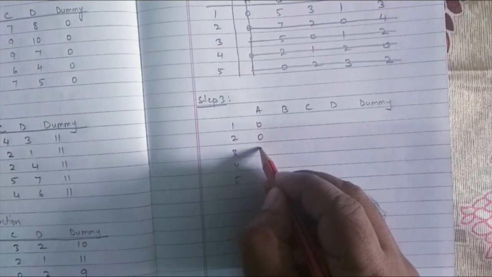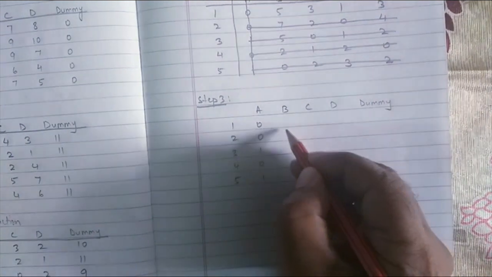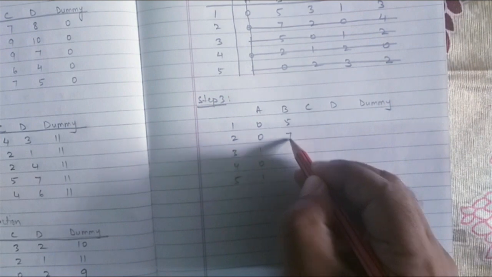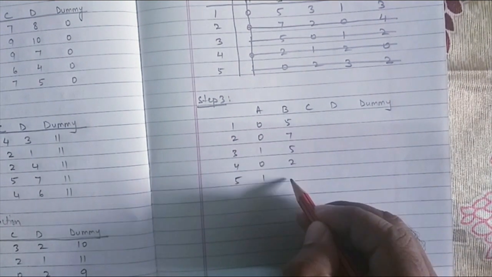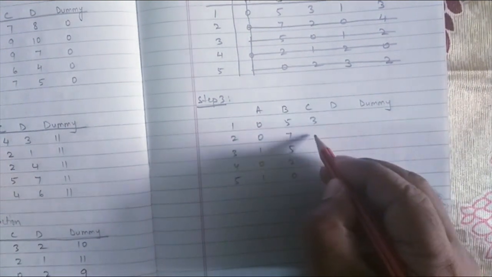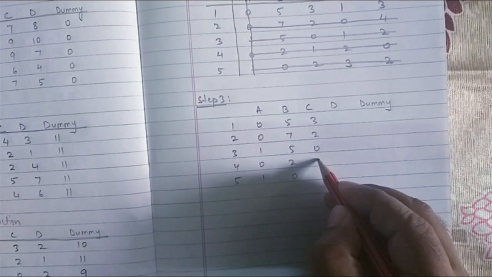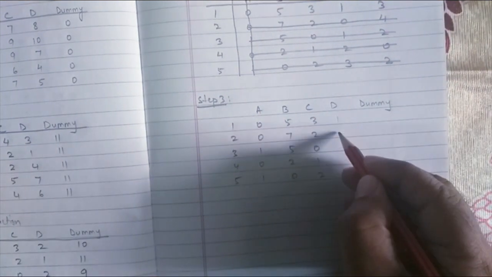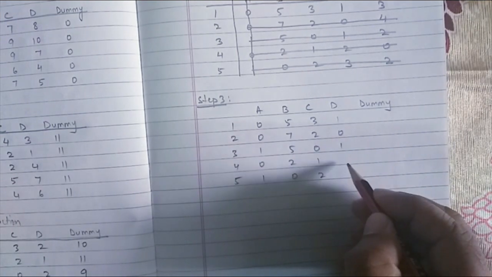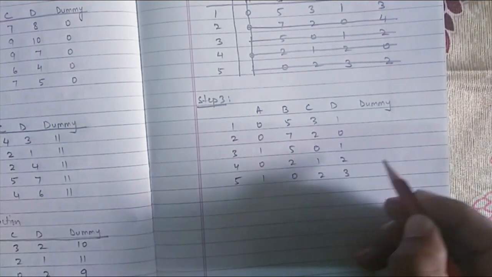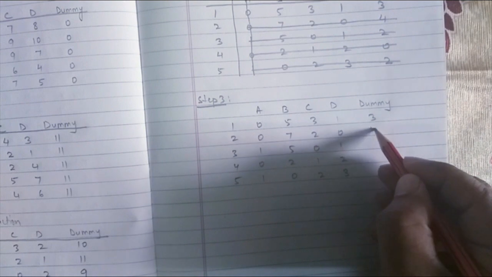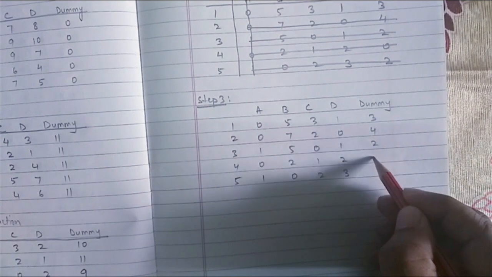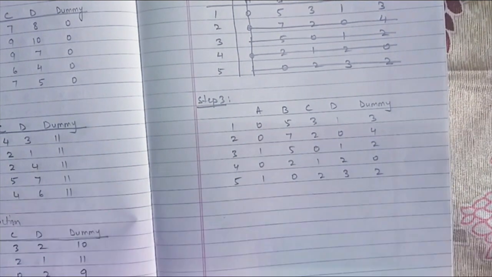Zero, zero, 1, 0, 1, 5, 7, 5, 2, 0, 3, 2, 0, 1 and 2, 1, 0, 1, 2, 3, 3, 4, 2, 0 and 2.